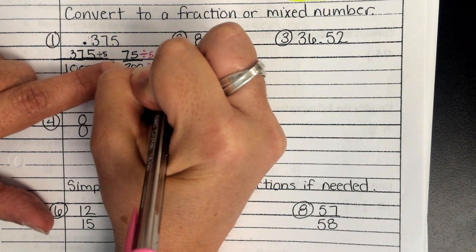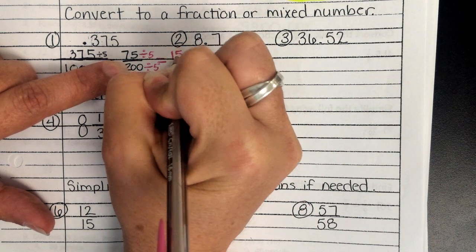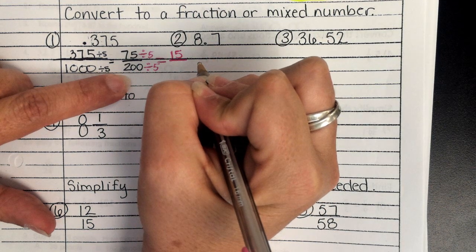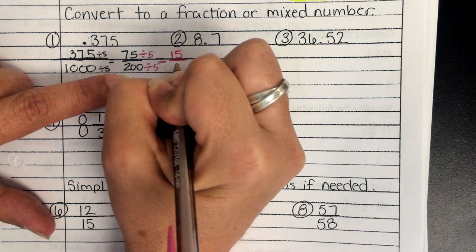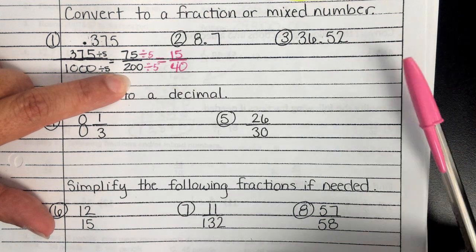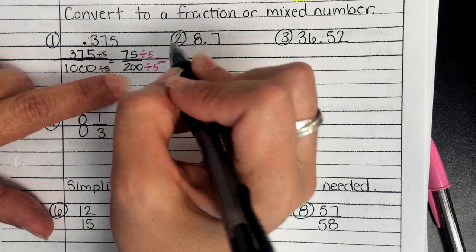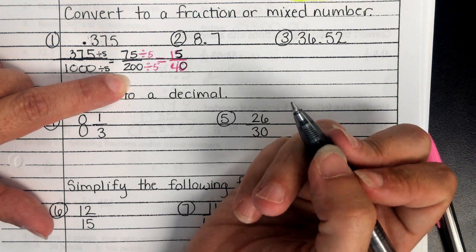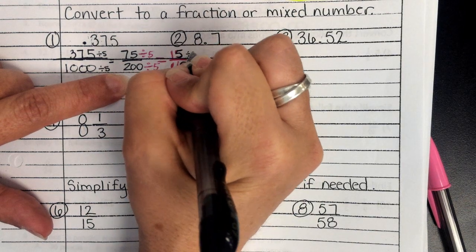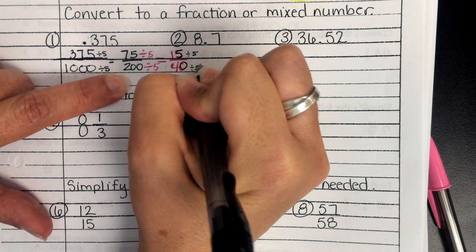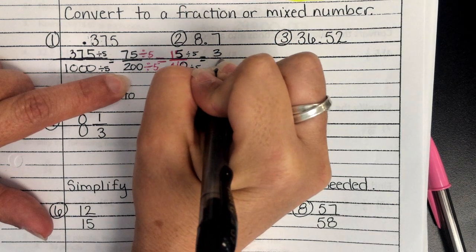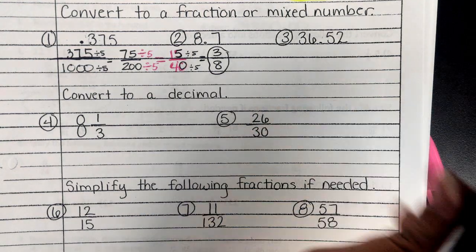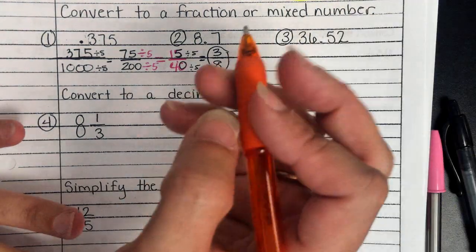So, 5 into 7, 1. 5, 5. 5 into 200, 40. Okay. By 5 again. Look, all it is if you see a 5 and a 0 on the end, it's divisible by 5, if nothing else. So I get 3 over 8. You got it. That is as far as that one will go.